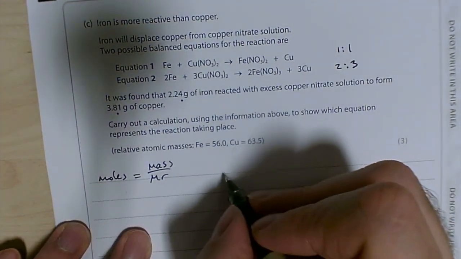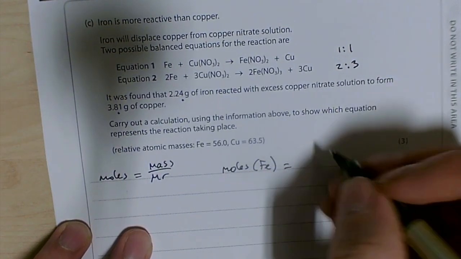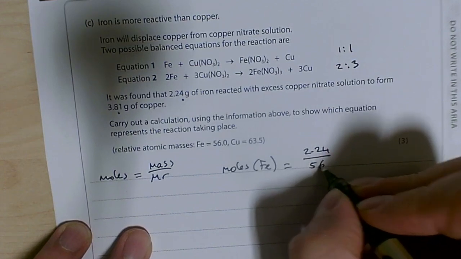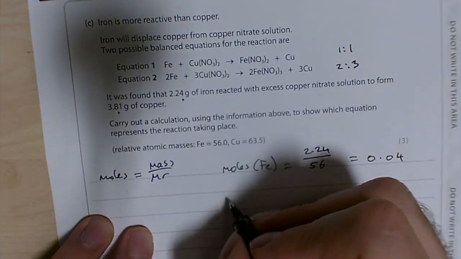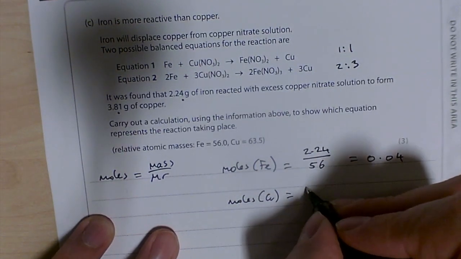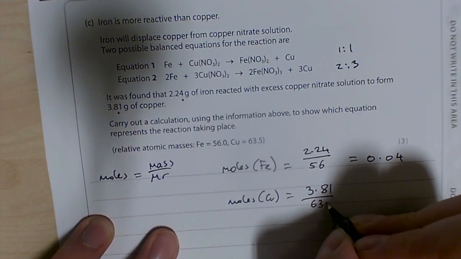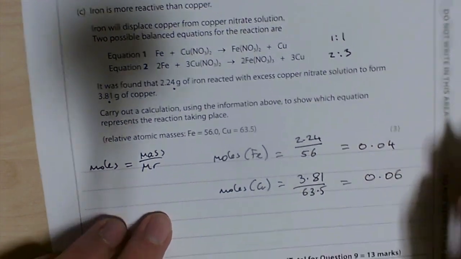For iron, the moles of iron equals 2.24 divided by 56, which gives an answer of 0.04. And our moles of copper is 3.81 grams divided by 63.5, which gives an answer of 0.06.